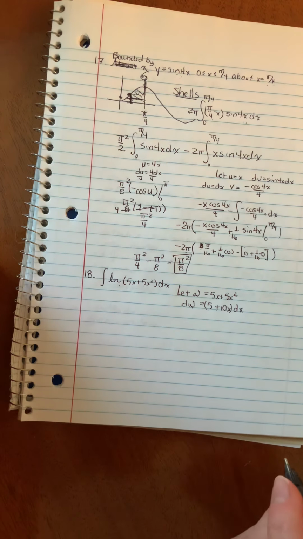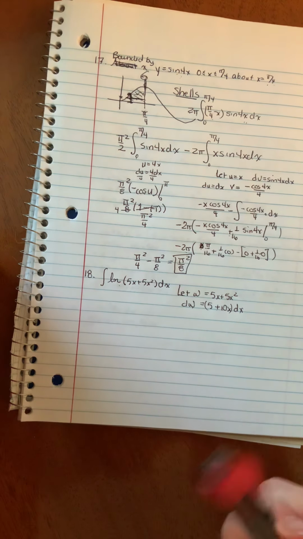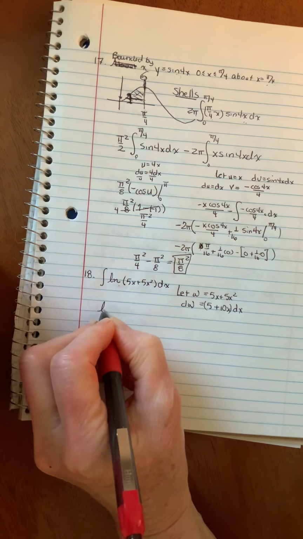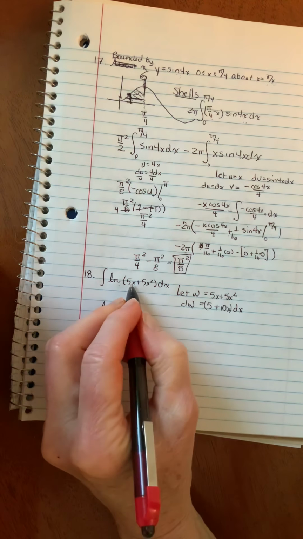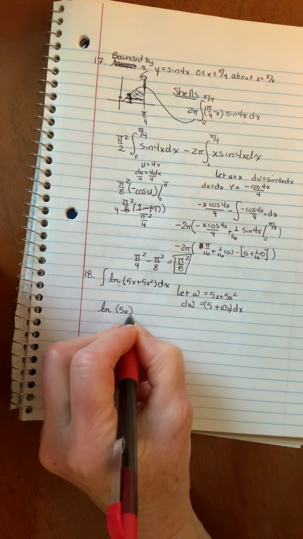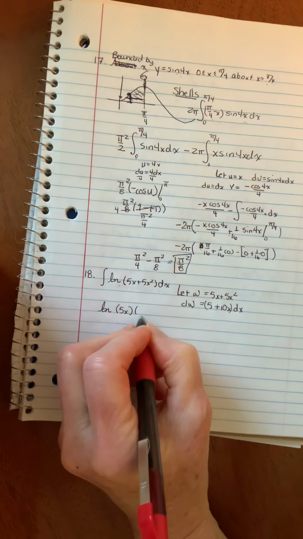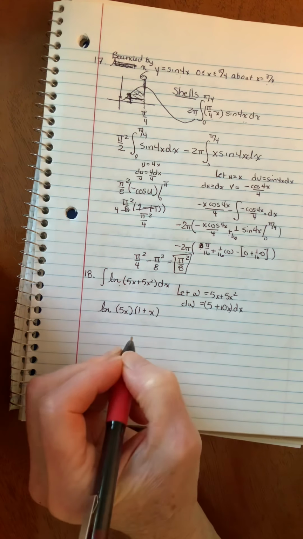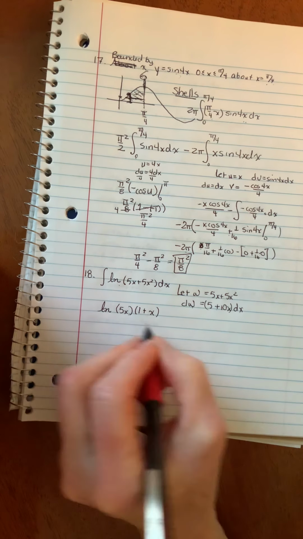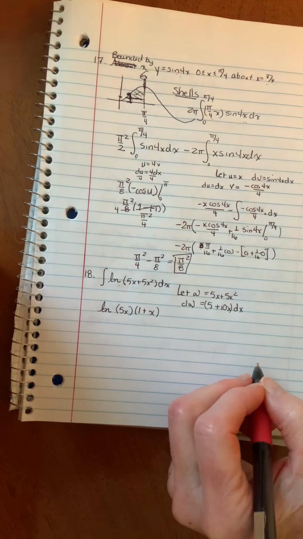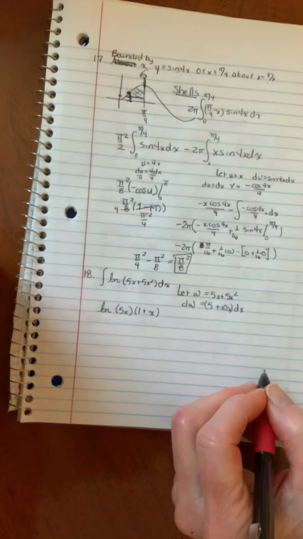What I choose to do next is I think I'm going to factor this because ln has a lot of algebra. So natural log, okay? This has a common factor of 5x. So 5x, and then this is going to be 1 plus what? 1 plus x. So I've got 5x, and then I've got 1 plus x. Well, that looks like it might have some options.